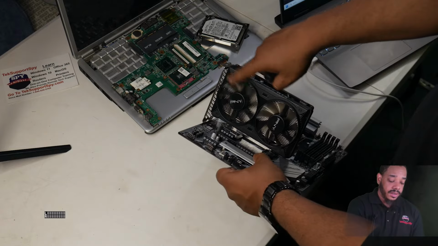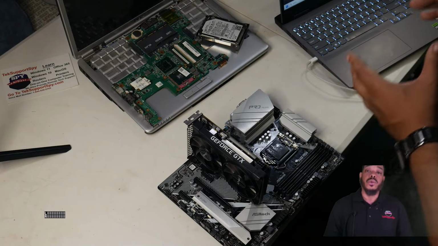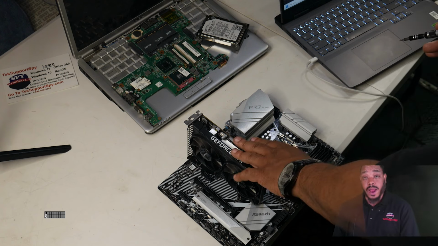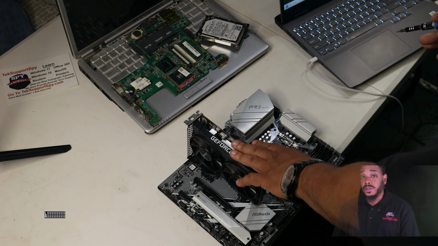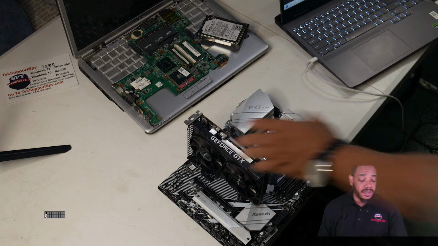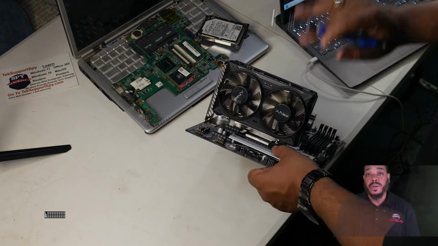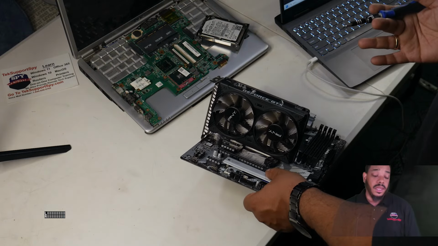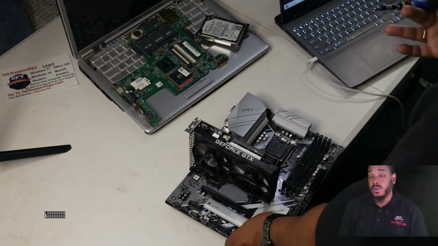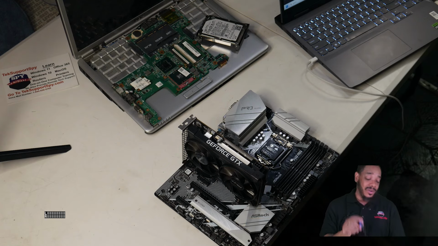It has fans. It has thermal paste on top of the chip so that it helps reduce the heat that the graphic processing unit chip produces. A GPU is similar to a CPU. It produces heat, so it needs fans. It needs some type of thermal paste to help reduce the heat that a GPU will produce, similar to a CPU or central processing unit.